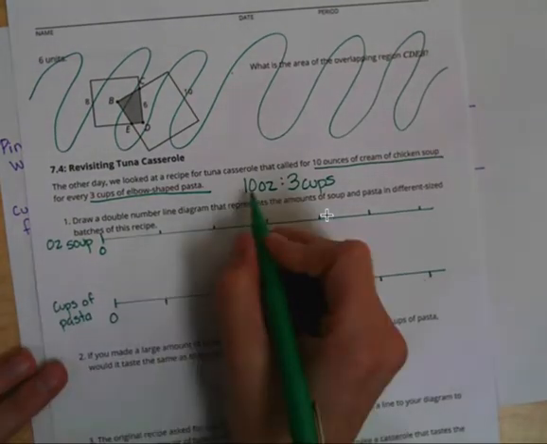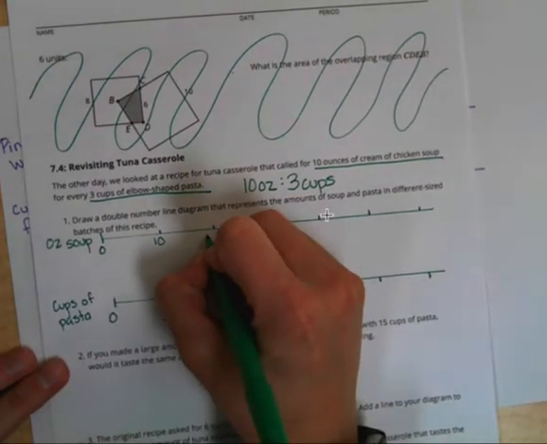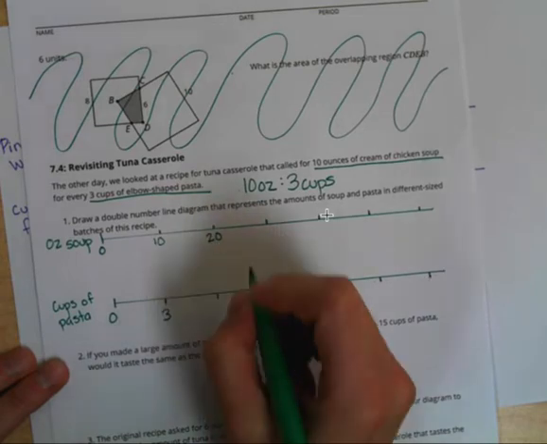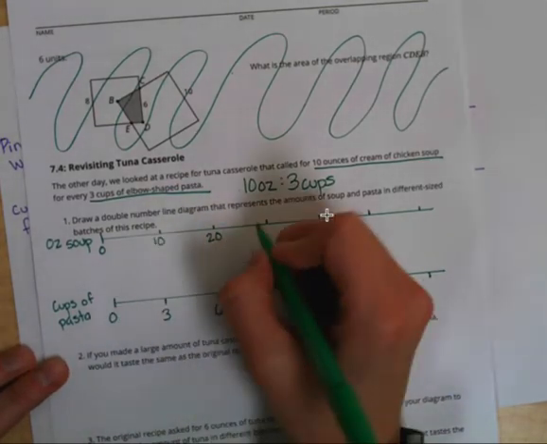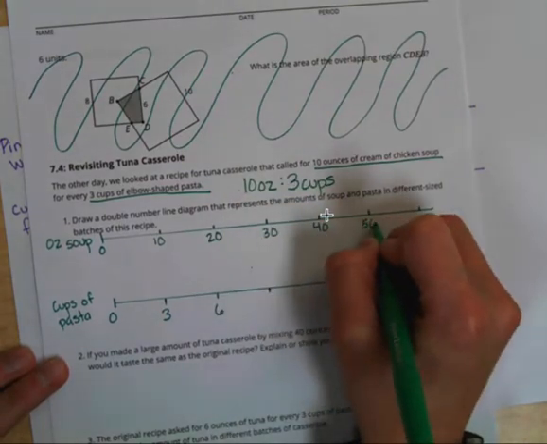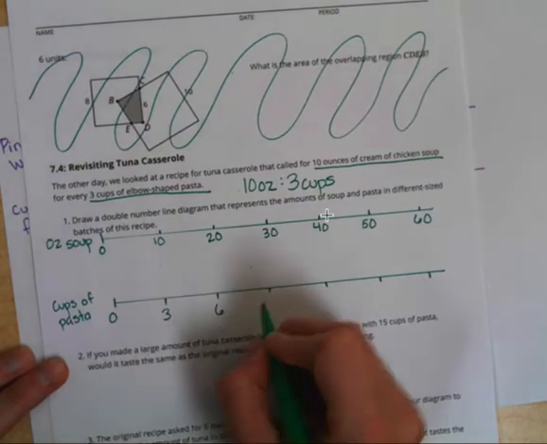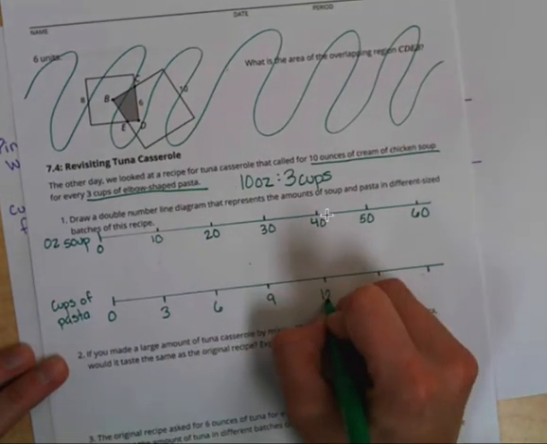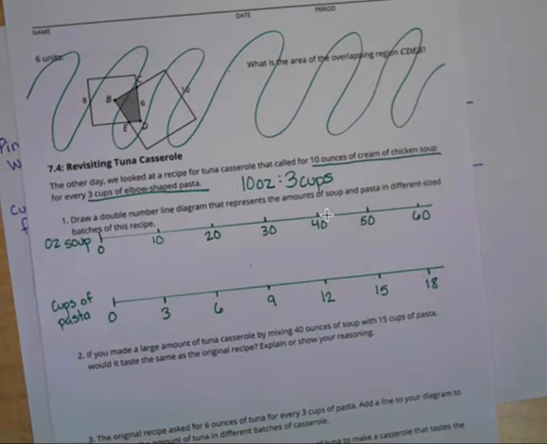So in our first batch, we would have 10 ounces in 3 cups. And then we'd have 20 and 6. You can see we're counting by tens on the top number line. So 30, 40, 50, 60. And we're counting by 3s down here. So 3, 6, 9, 12, 15, and 18. All right, so we made our double number line.